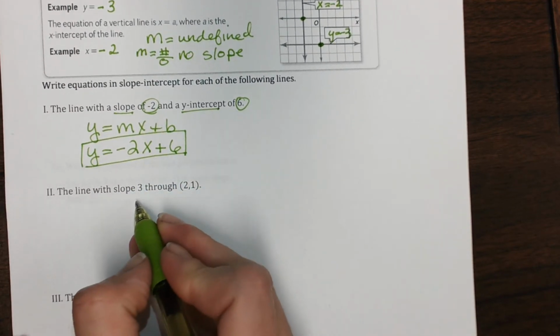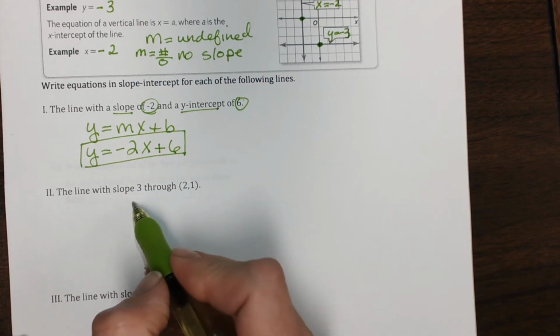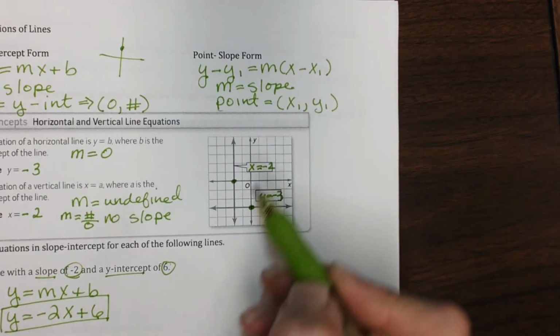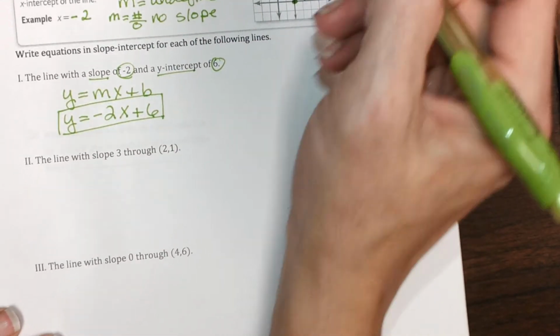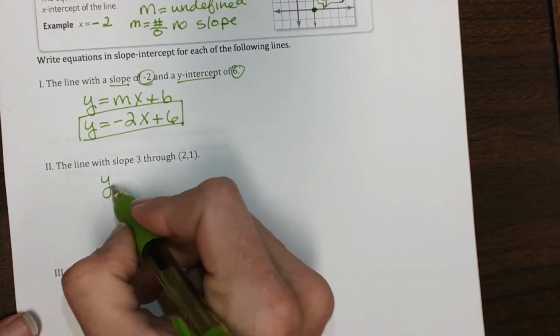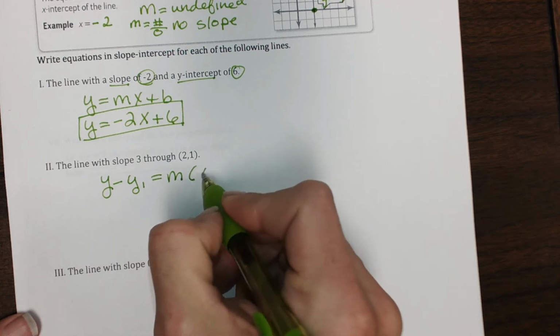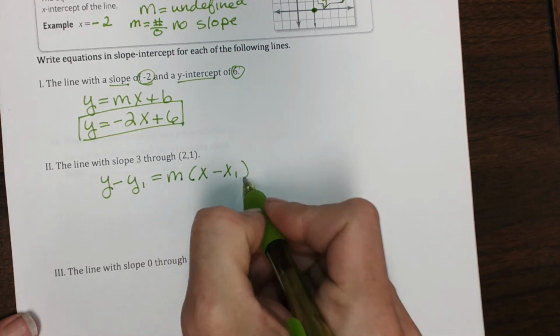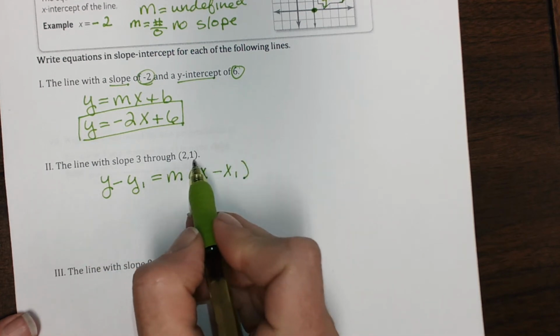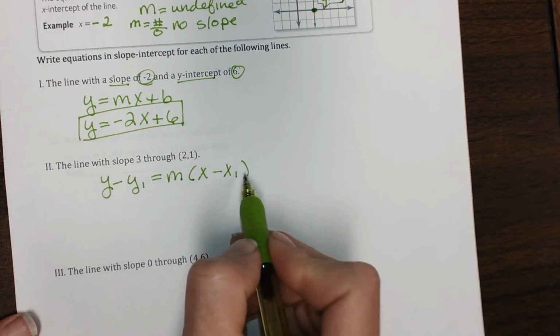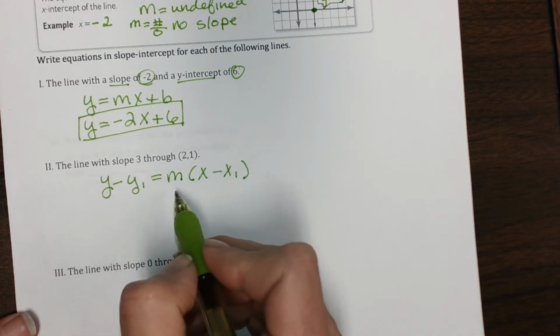Next, we have a slope and a point. So if we have a slope and a point, we are using point slope. So I've got y minus y1 is equal to m times x minus x1. So we're plugging in the x and y of the point to our x1 and y1, and our m is the slope.